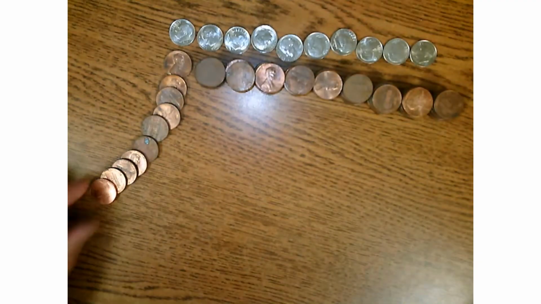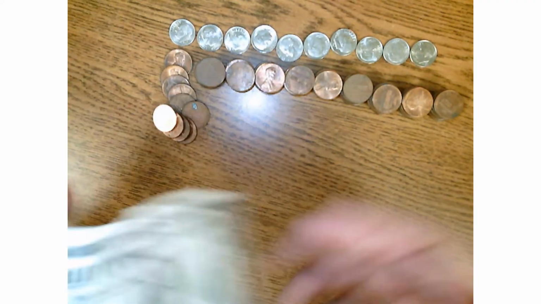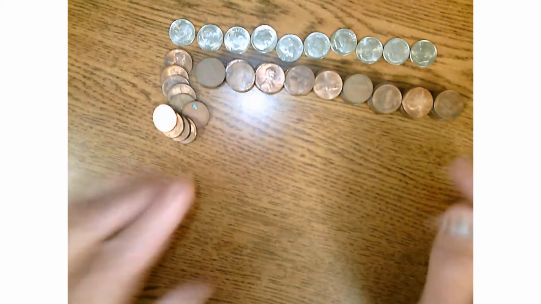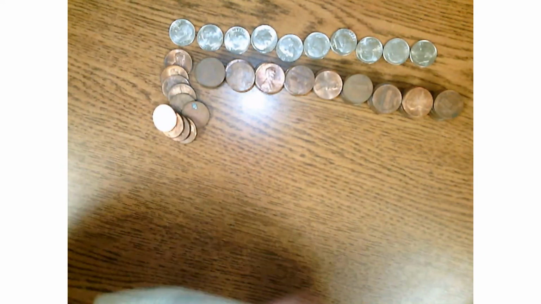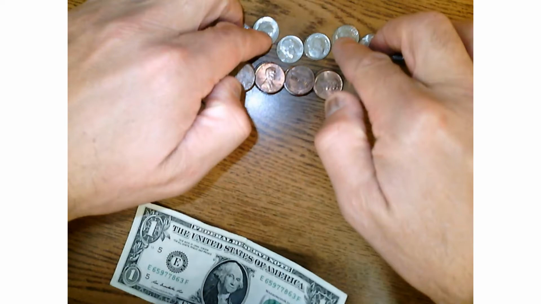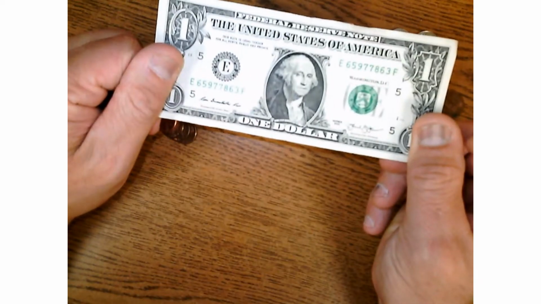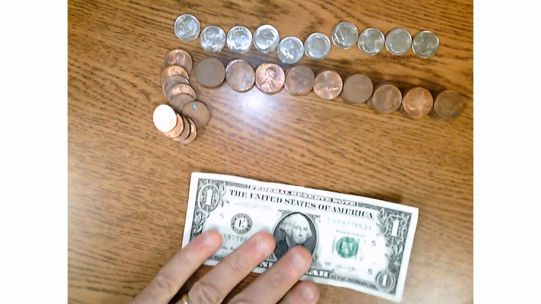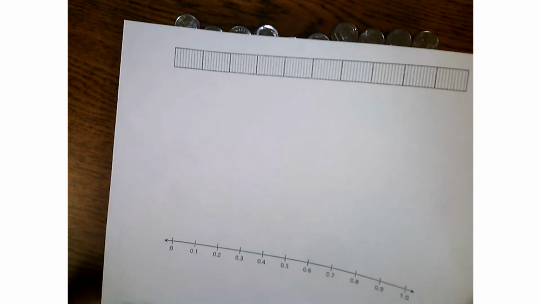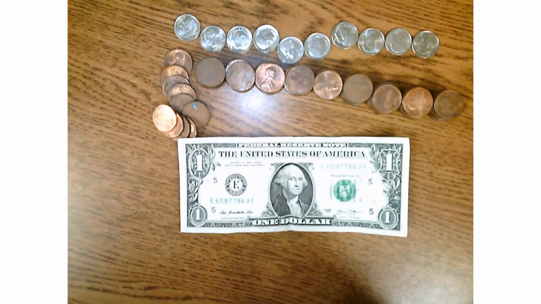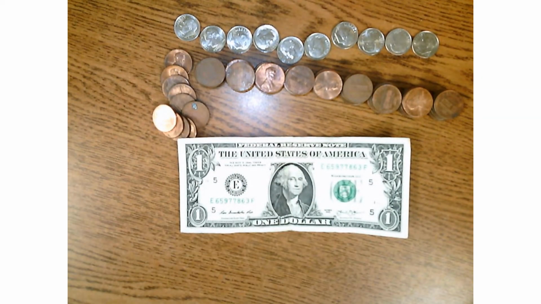Why are they called hundredths? Well, 100 pennies makes $1. So these are hundredths. 10 dimes makes $1. So these are tenths. And $1 is the unit. So we're going to go back and compare tenths and hundredths to this. Just think about money when you're doing tonight's homework.